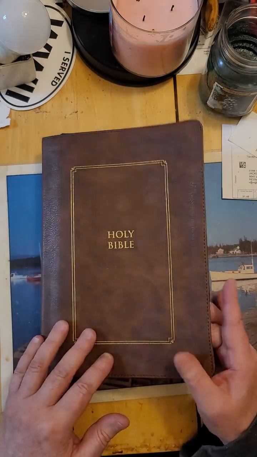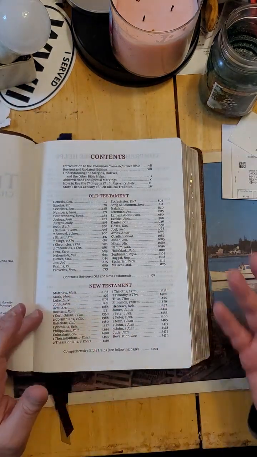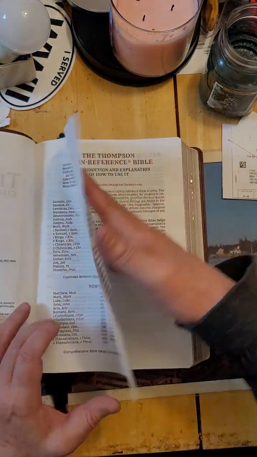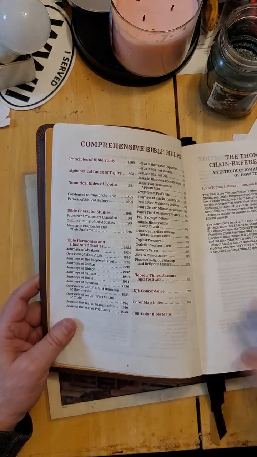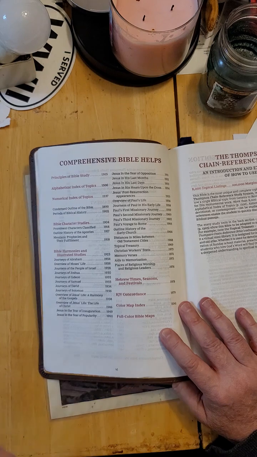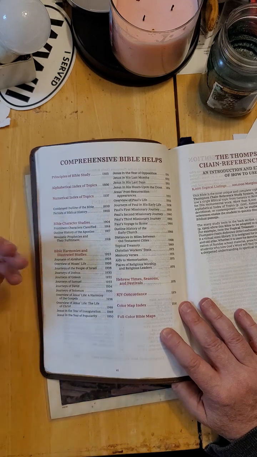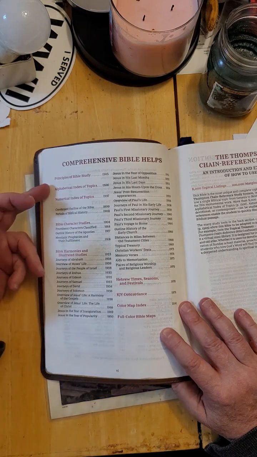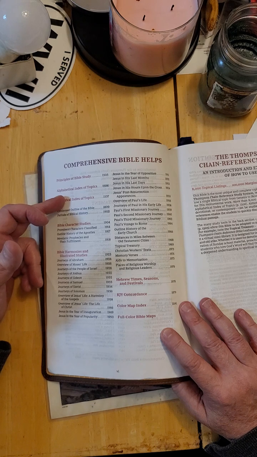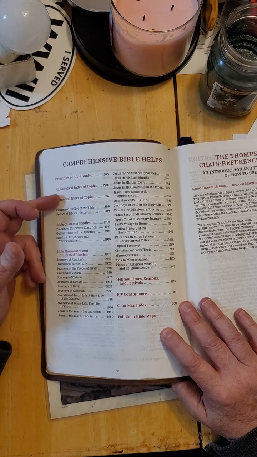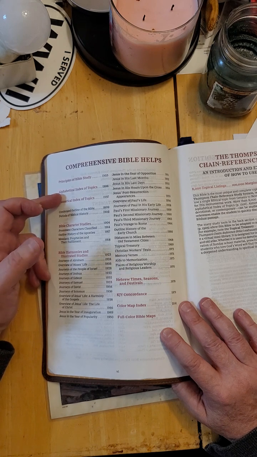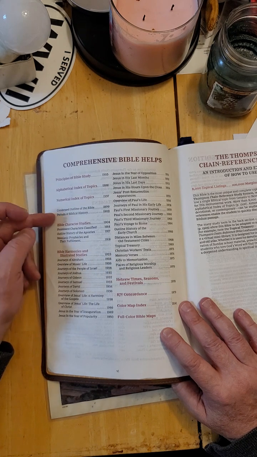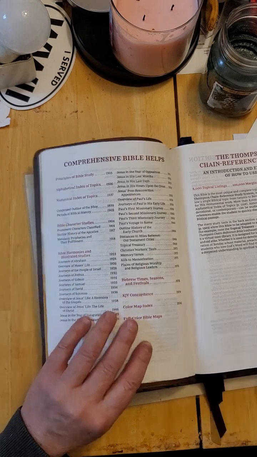So anyway, again, let's come to the table of contents. It's obvious, right? Then you come down here, and the next thing you see is what's called the Comprehensive Bible Helps. And this includes links to Principles of Bible Study, Alphabetic Index, Numeric Index. These are the two things we're going to look at. We're actually going to look at the Numeric Index first. Notice the page. I would suggest putting some type of bookmark in front of these two chapters here. Condensed outline of the Bible, periods of Bible history, maps, harmonies, and so forth.